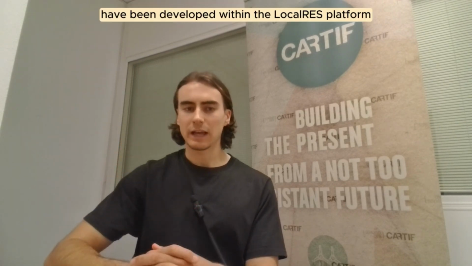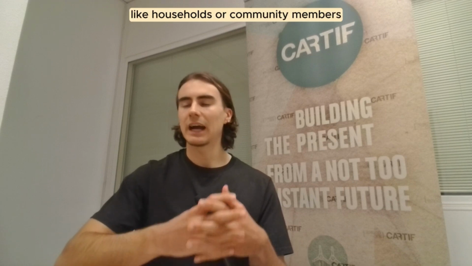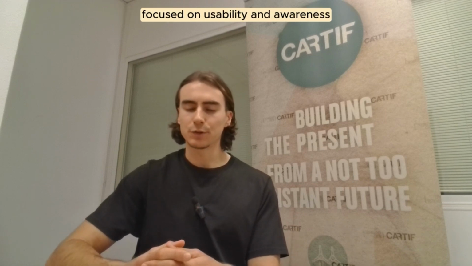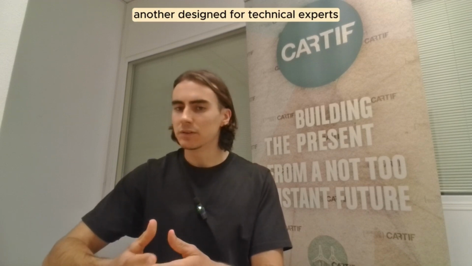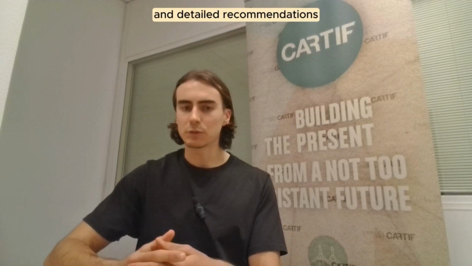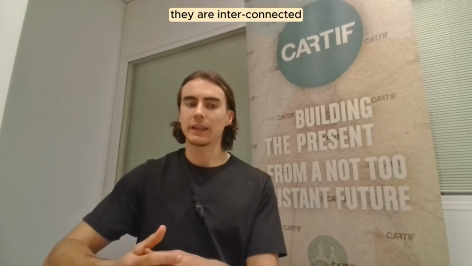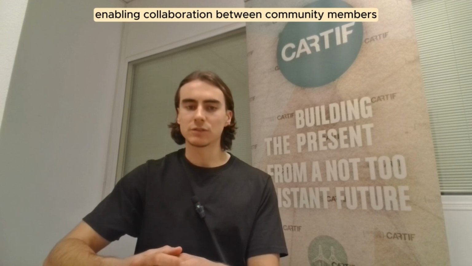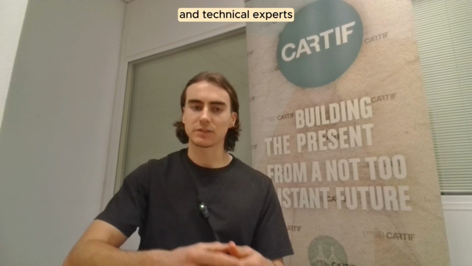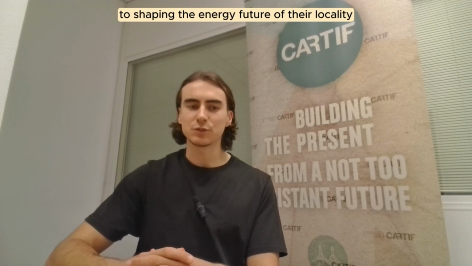Two complementary tools have been developed within the LocalRES platform. One tailored for citizens like households or community members, focused on usability and awareness. Another designed for technical experts, offering advanced simulations and detailed recommendations. While the tools address different user needs, they are interconnected, enabling collaboration between community members and technical experts, and ensuring that everyone can contribute meaningfully to shaping the energy future of the locality.